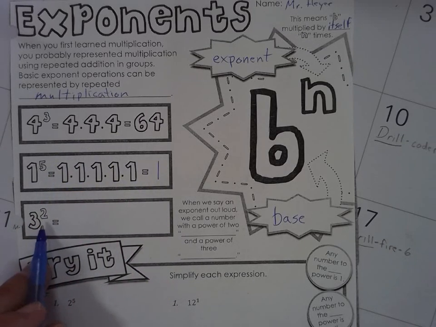If you can, pause the video, go ahead and pause it for a second and try to figure out what this is. This is 3 to the second power, or 3 squared. So pause the video.